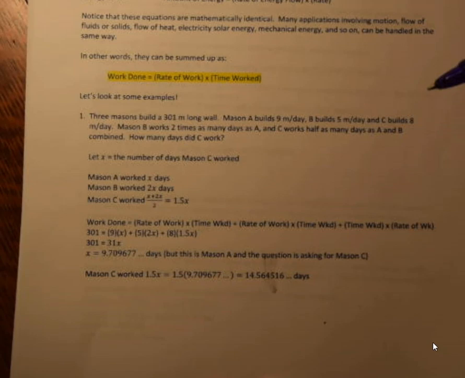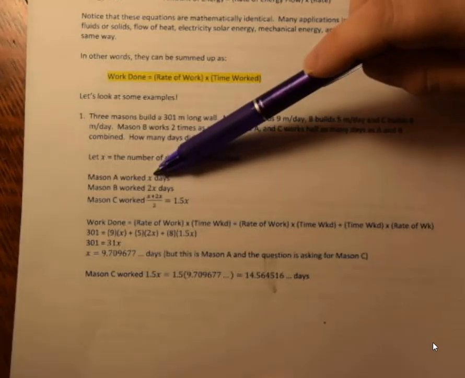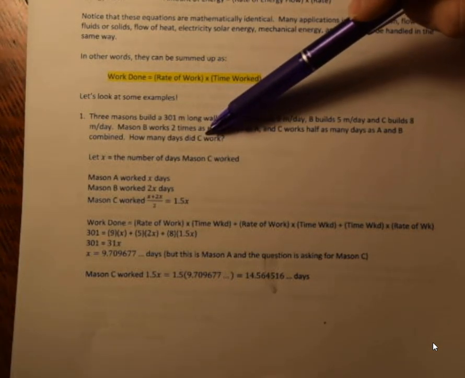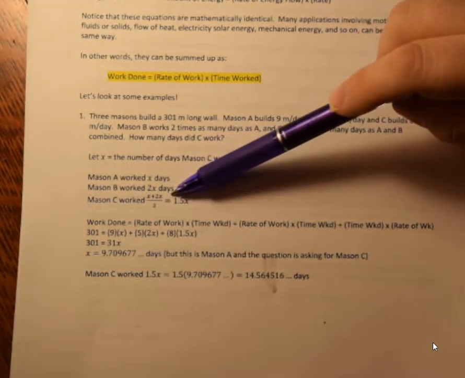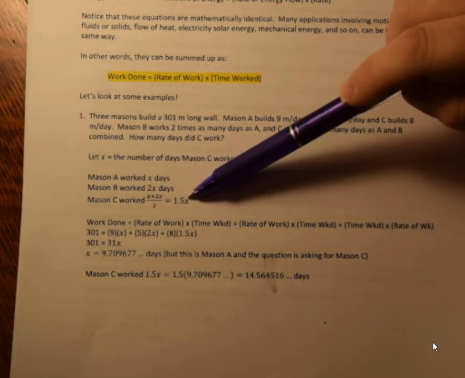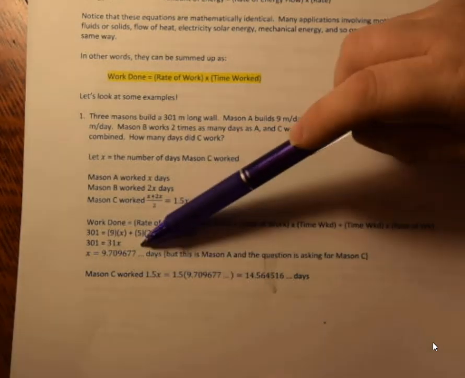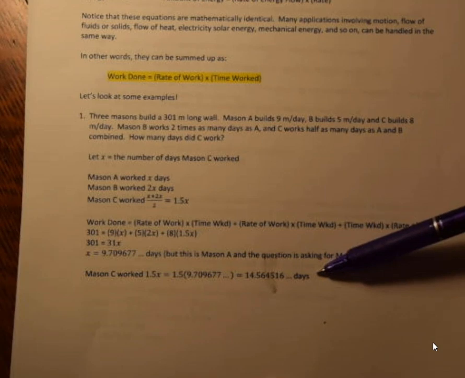9.709 and so on days. But this is what Mason A worked. And the question asks, how many days did Mason C work? Well, Mason C worked 1.5 times X. So 1.5 times the 9.7 number would give us 14.56 and so on days.